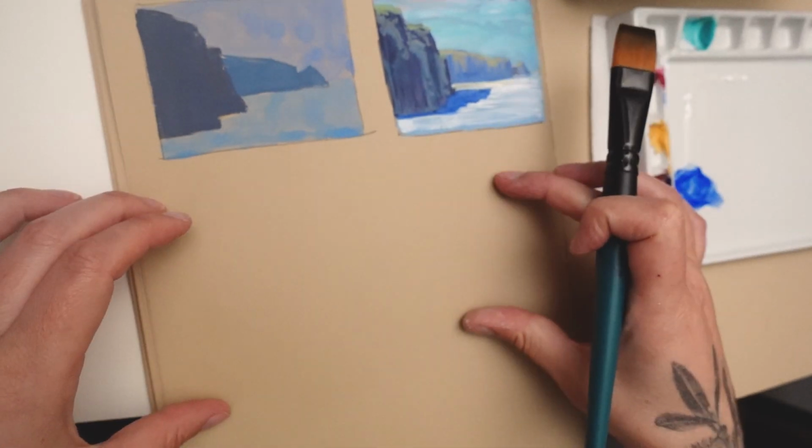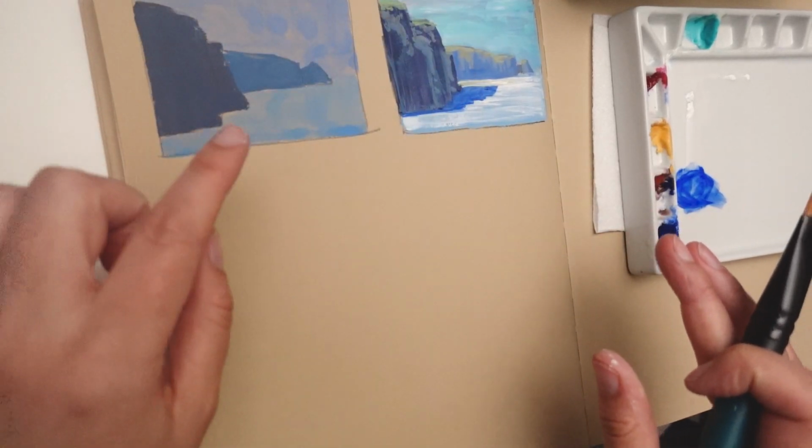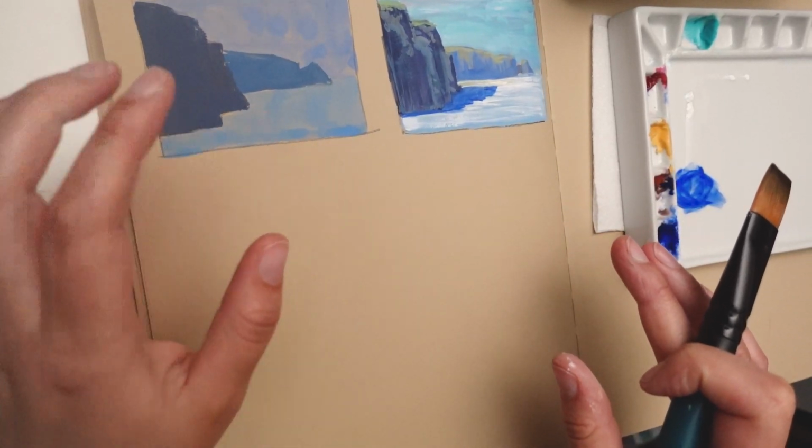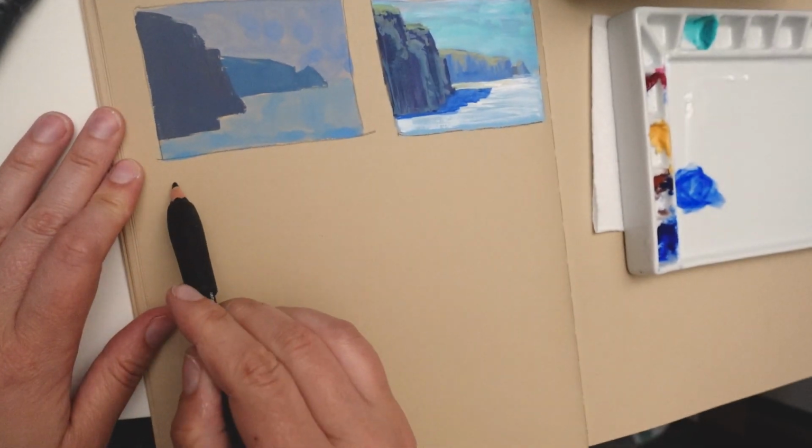Maybe because it's bigger, I'll be able to fit a little bit more detail in, but I want to start once again with the same mindset of working on those big shapes. We'll block in those bigger areas. So let's start with a sketch.